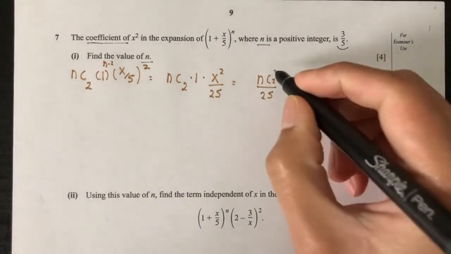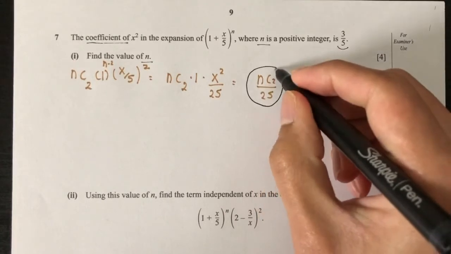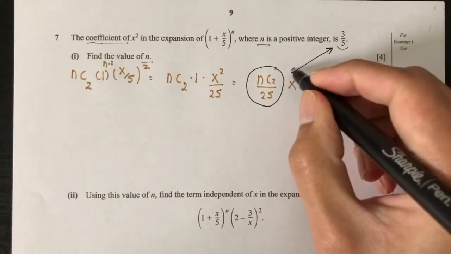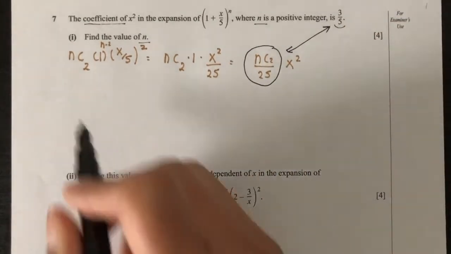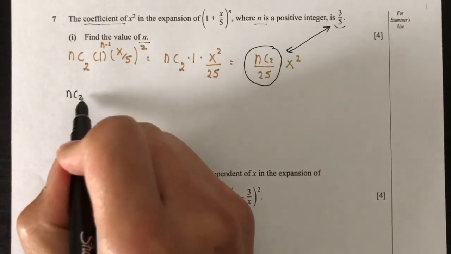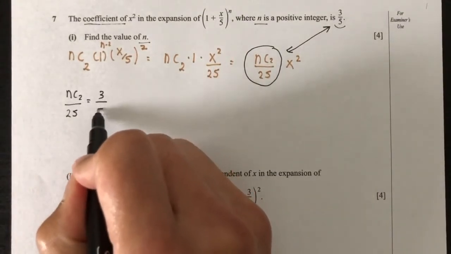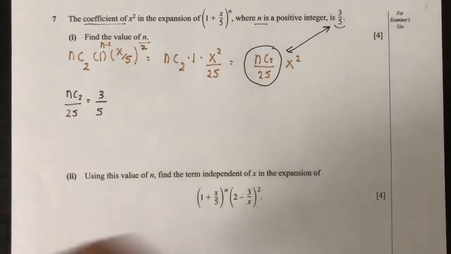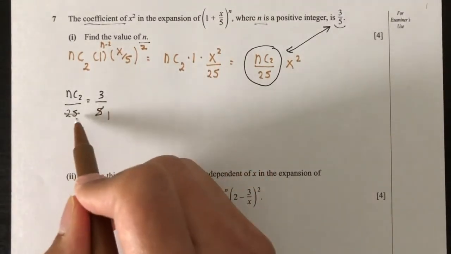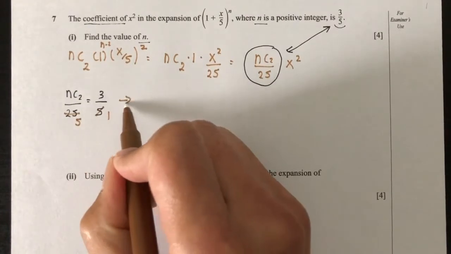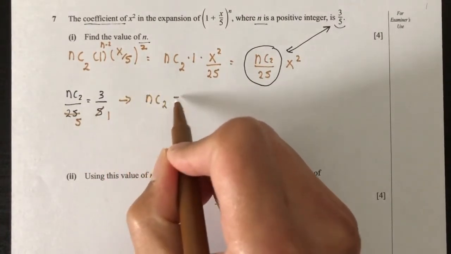Now the coefficient of x squared will be this number here, equal to this number. So here we have an equation. Write down n choose 2 over 25 is equal to 3 over 5. Now simplify. That will be 1, that will be 5, then we cross multiply, you will have n choose 2 is 15.